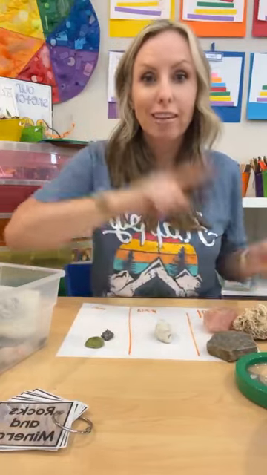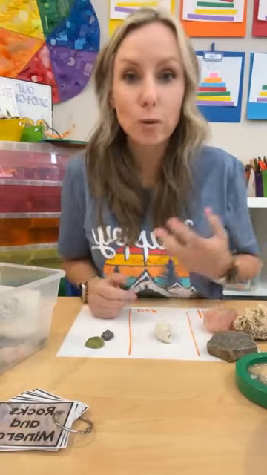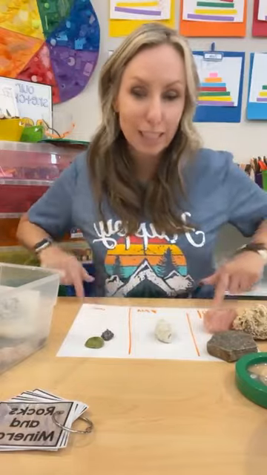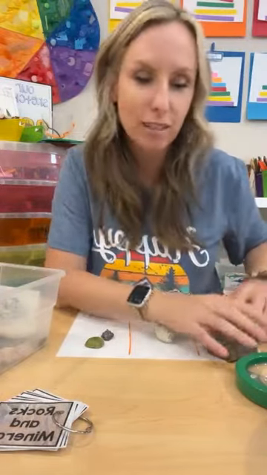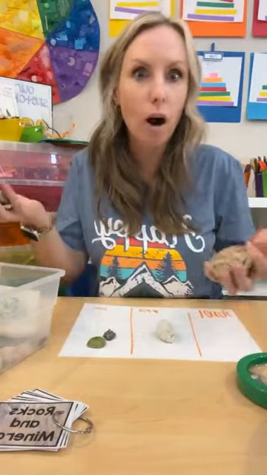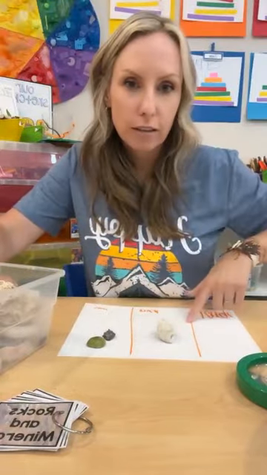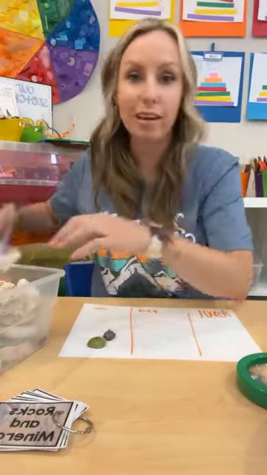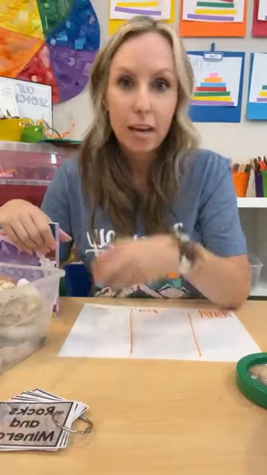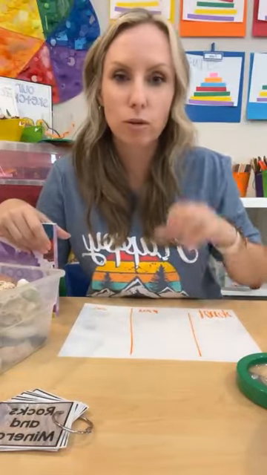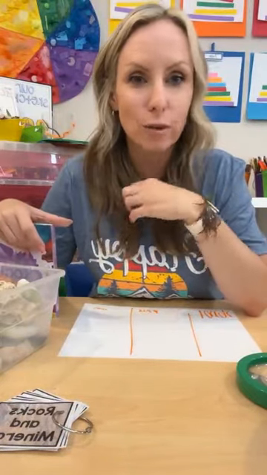And this board should look exactly like your board that's on the science table. So now when they go to the science table, they're going to know what this sorting board means because you did it in whole group. And this is a great follow-up activity. If you read a book about rocks, then give every kid a rock and they can sort them. And that'll be the end of your circle time.